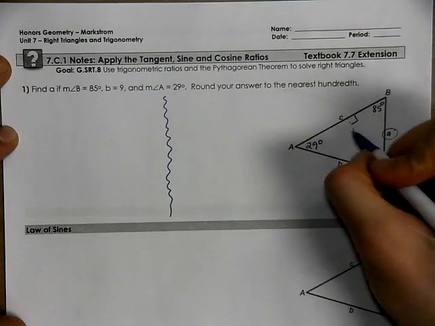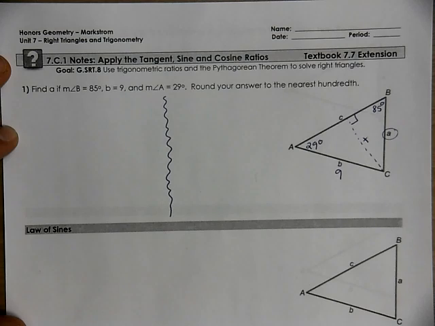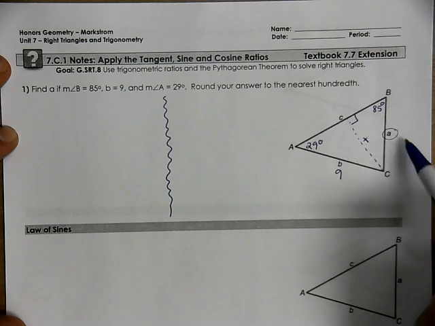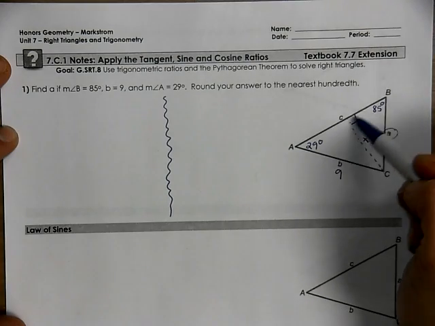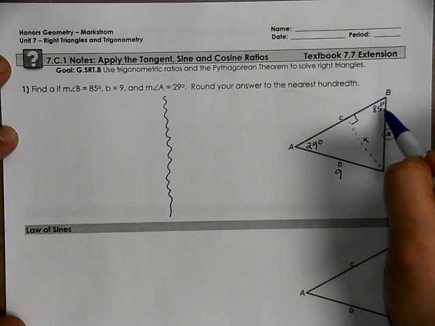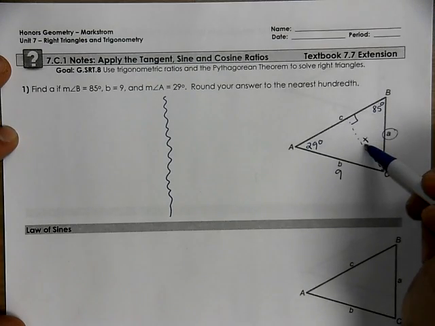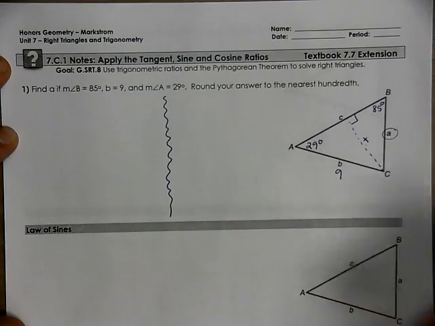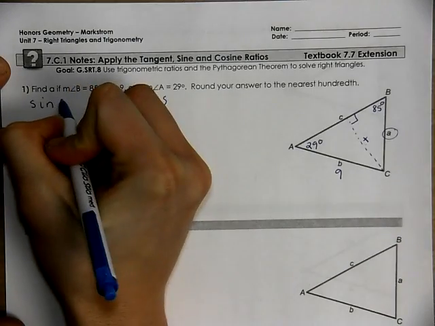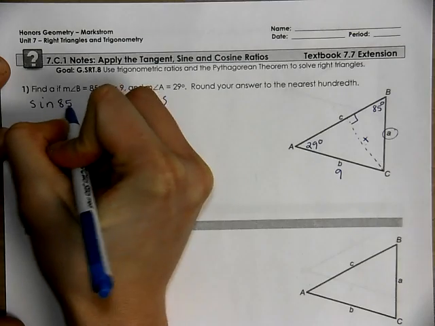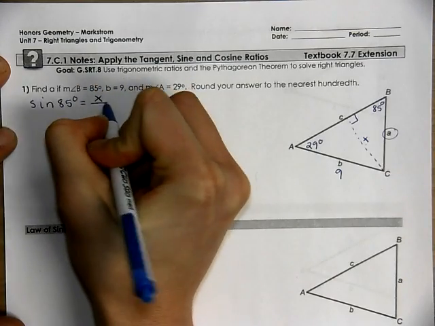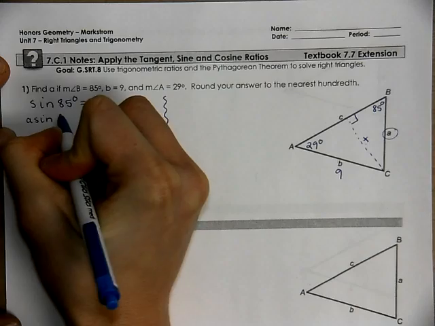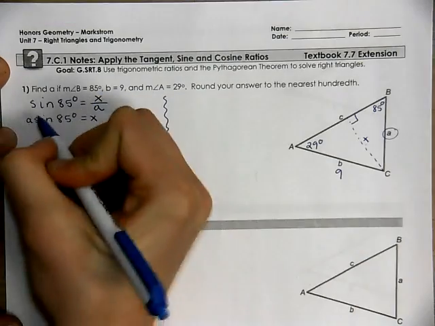I'm going to label this segment X, that altitude is X, and we're going to use X from both of these triangles in order to solve for A. So when I look at this triangle over here, I have the measure of angle B is 85 degrees. Opposite that, I have X, and the hypotenuse would be A. So opposite over hypotenuse would be sine. So I know that the sine of 85 degrees is equal to X over A. If I solve this for X, I multiply both sides by A, and I get A sine of 85 degrees is equal to X.